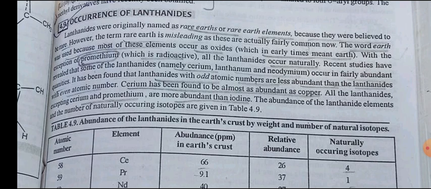Occurrence of lanthanides. Lanthanides were originally named as rare earth elements because they were believed to be rare. However, the term rare earth is misleading as these are actually fairly common. The word earth was used because most of these elements occur as oxides, with the exception of promethium, which is radioactive. All the lanthanides occur naturally.